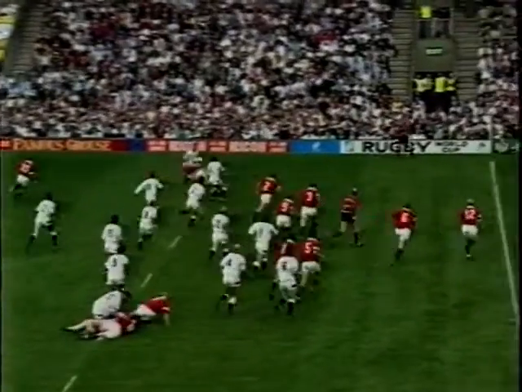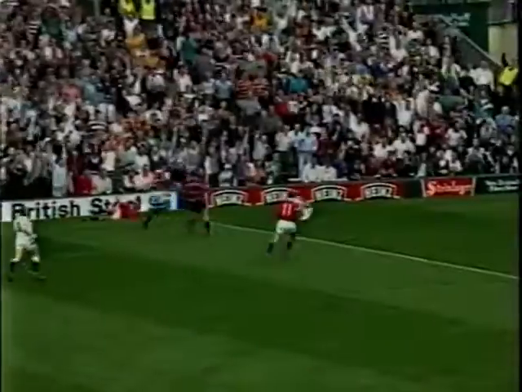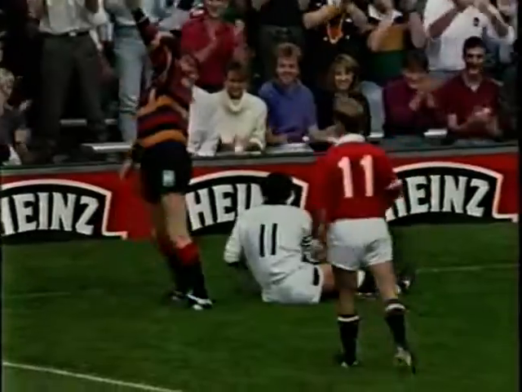And outside is Underwood. Little chip ahead from Hodgkinson, meant for Underwood. Can he get there? Back goes Williams. Oh, he can't hold it. What a simple try for Rory Underwood. His 30th try in international rugby, and I don't think they come much simpler than that.